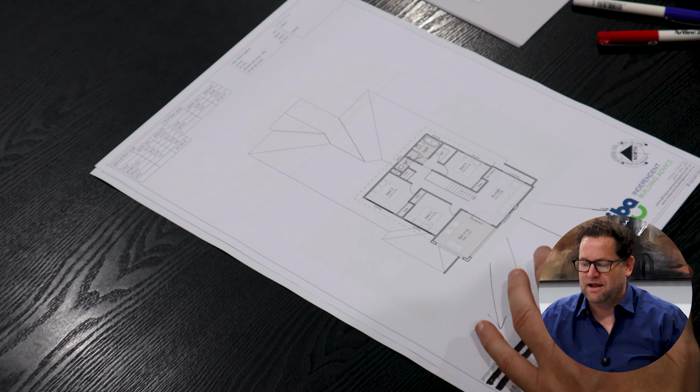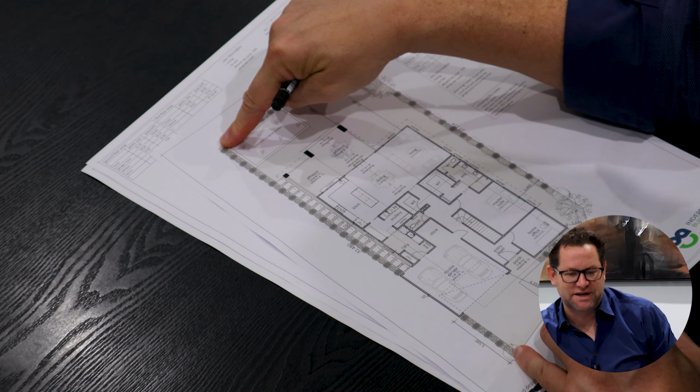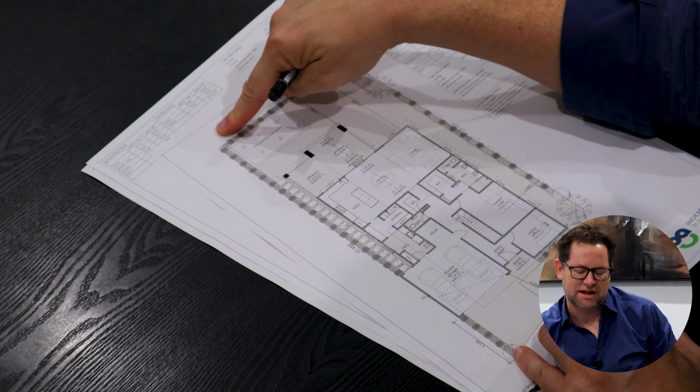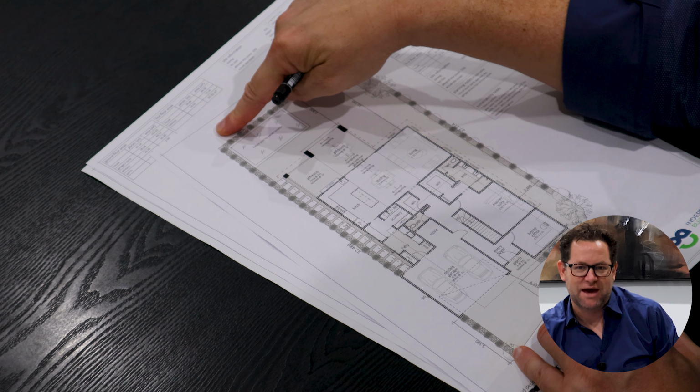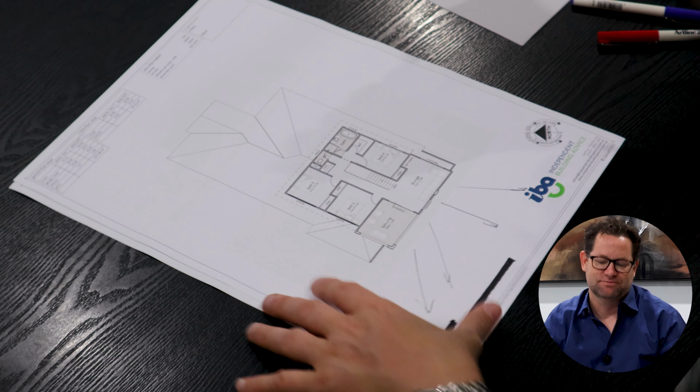To give you an example of that, that block depth there is, from start to finish, 32 meters. If we put all that shelving in a straight row, that would be the amount of storage space we've got in this home. That is crazy and awesome at the same time.